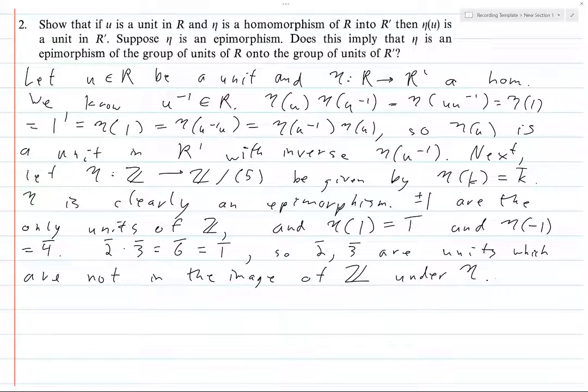And so what happens is, as I said before, plus and minus 1 are the only units of Z. Your eta of 1 is 1 bar, and eta of minus 1, well, negative 1 mod 5 would give you 4, because you take 0, and then you go down 1 from 0, and you go back around to 4, so it's 4 bar. So the image of the units of R is the modulo classes 1 bar and 4 bar.